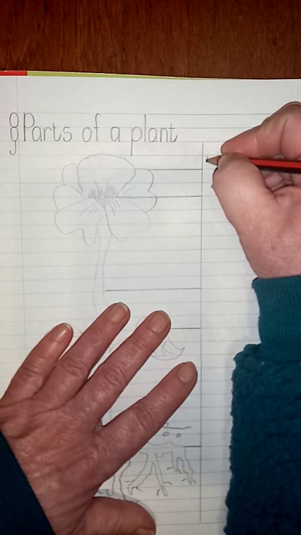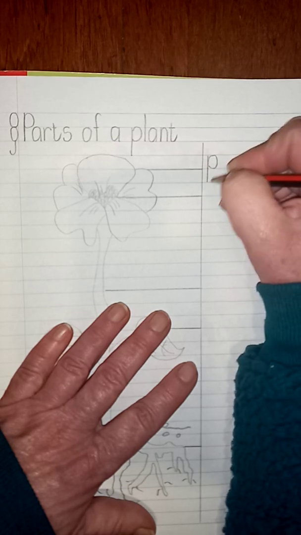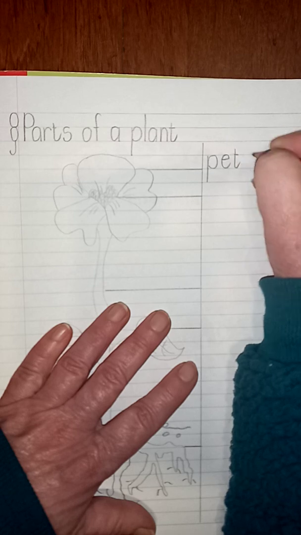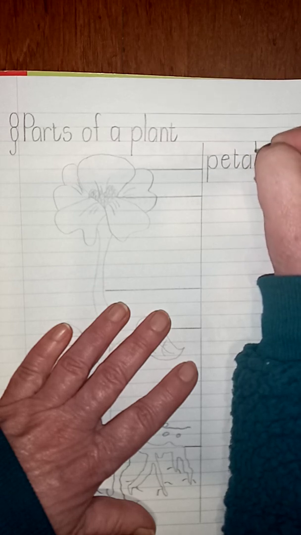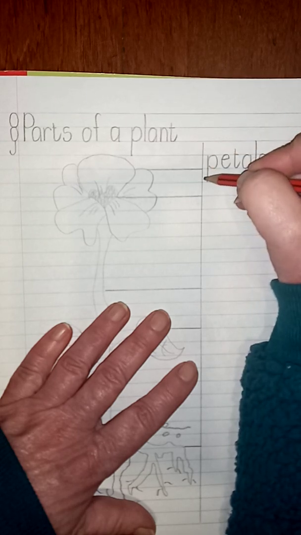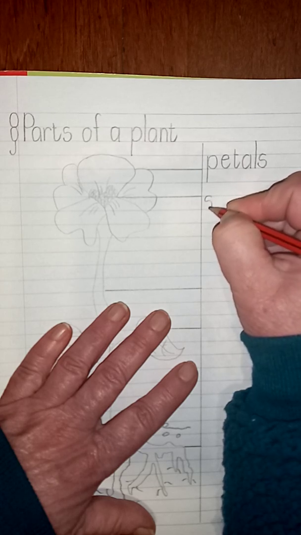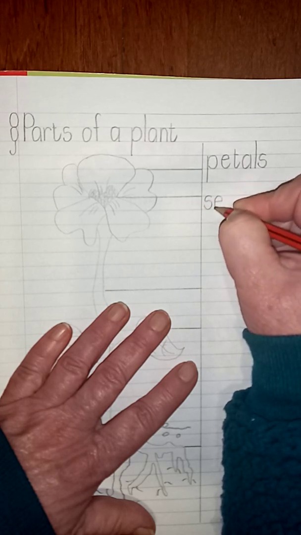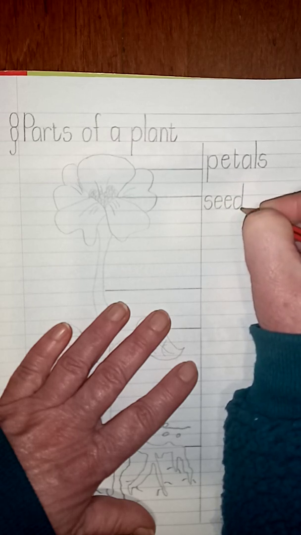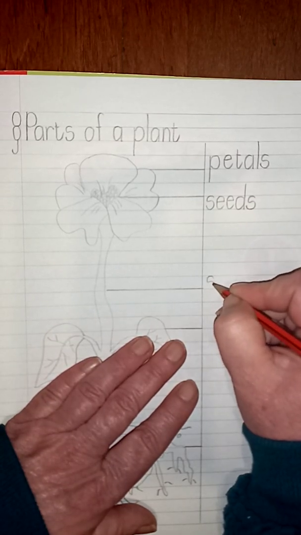So that will be petals, and remember that that has a tail, petals. So that would be head, tummy, tail. And I'm going to put seeds over here, so that doesn't bump into that one. Right. And then I'll carry on going. So that is stem.